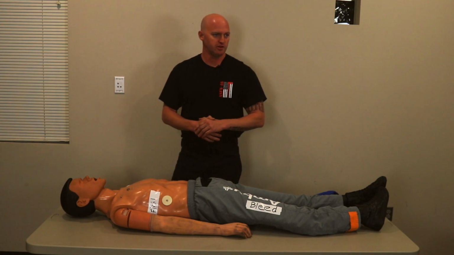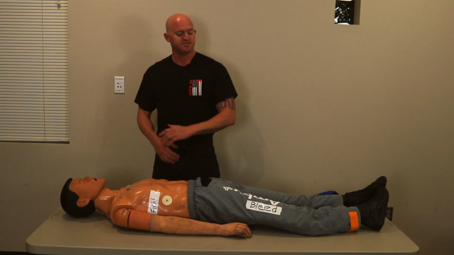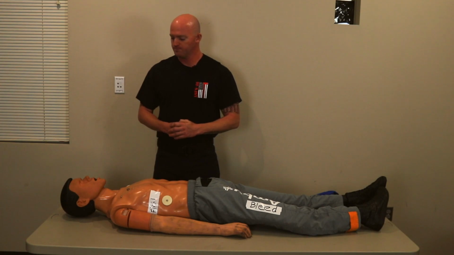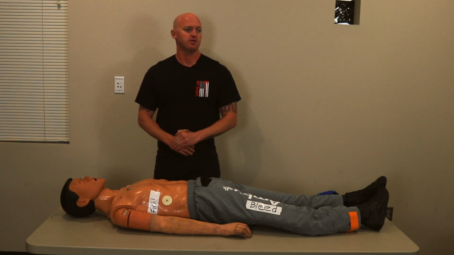We're going to go ahead and treat him for such. We already have him on high flow O2. We'll cover him with a blanket as soon as we're done with our assessment to keep him warm. And we're going to have rapid transport, and he's already in the supine position on our backboard.